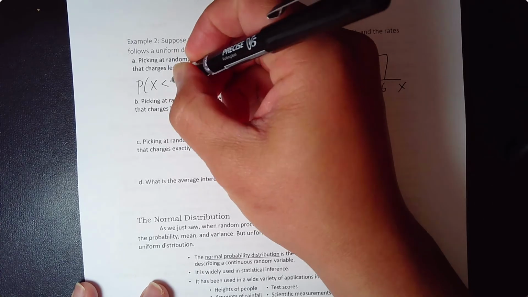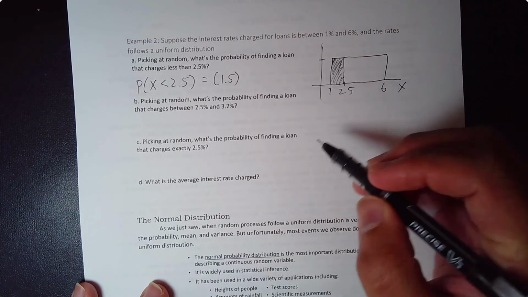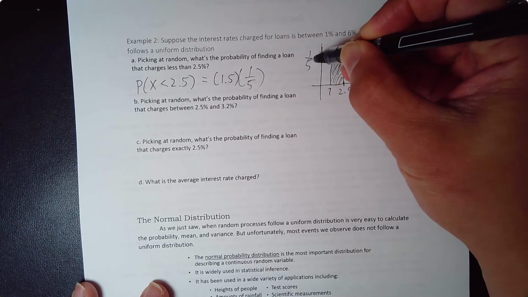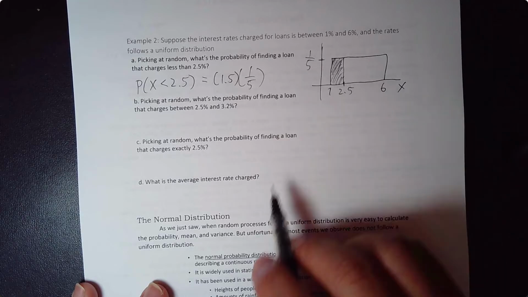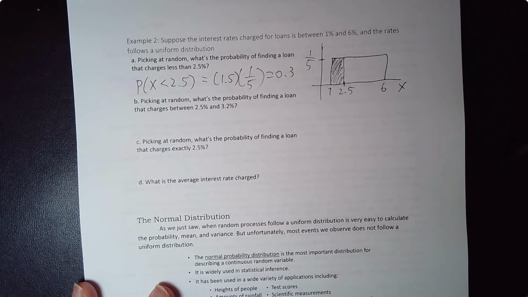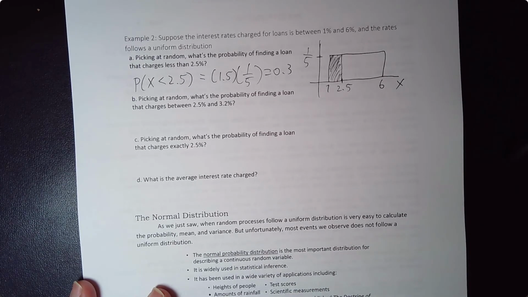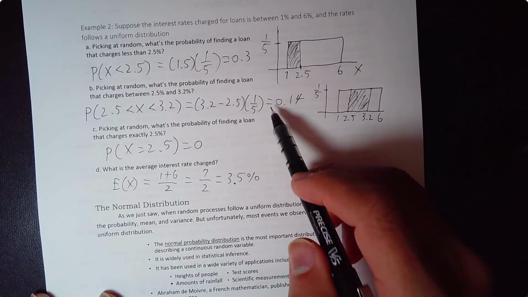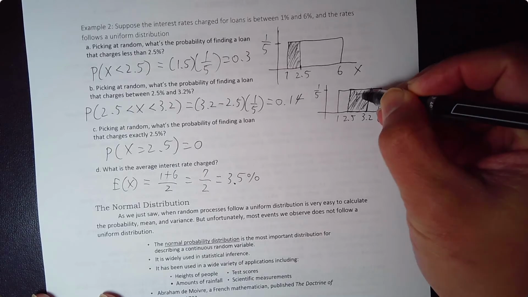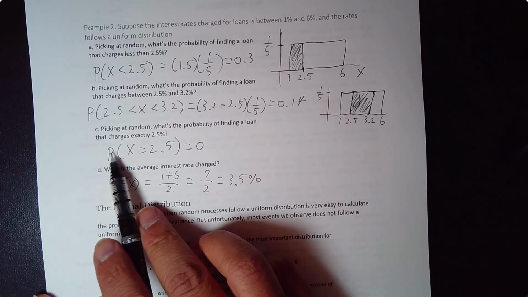Now pick a random loan. What's the probability of finding a loan charging less than 2.5%? Here's 2.5. Again, probability equals area. The trick is just to figure out what area you're looking for. That's the area, and we just need to find it, which is a rectangle. So this really becomes more of a geometry problem than a statistics problem. That's 1.5, since 2.5 minus 1 gives you 1.5, times 1/5, because that is the height. How do I get the height? 1 over 6 minus 1 gives 1/5. The answer is 0.3.